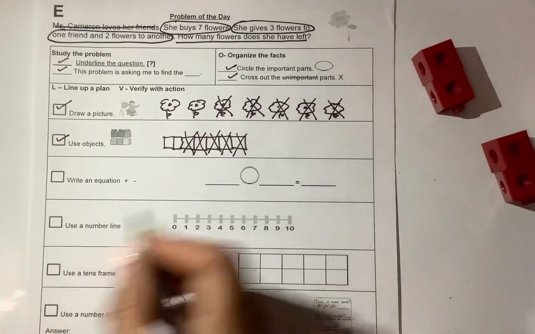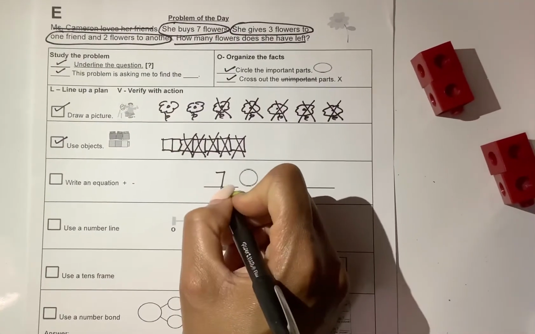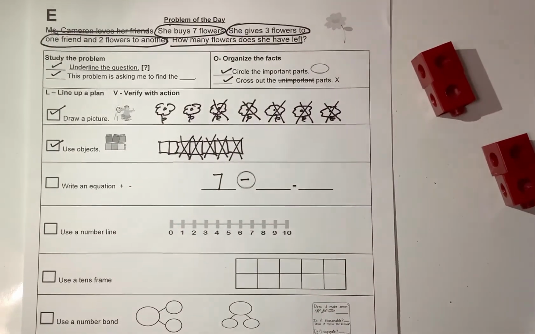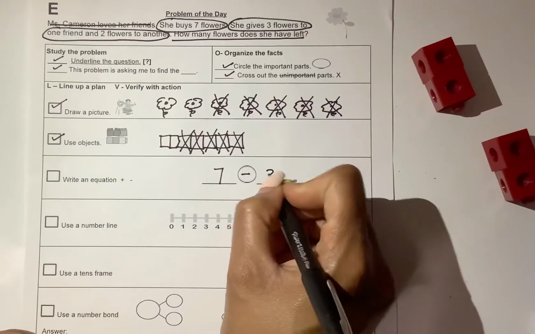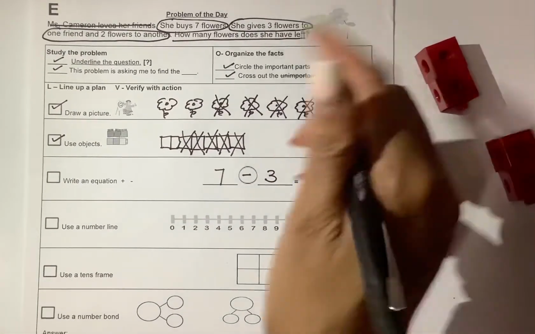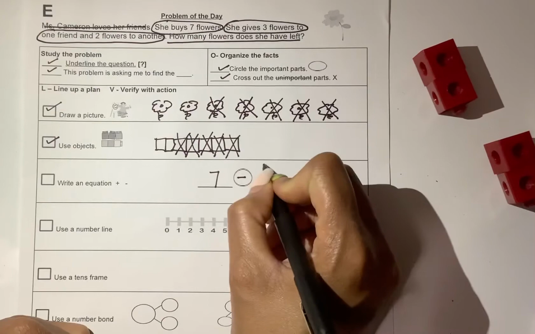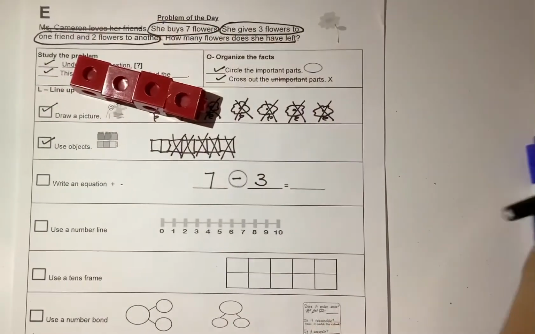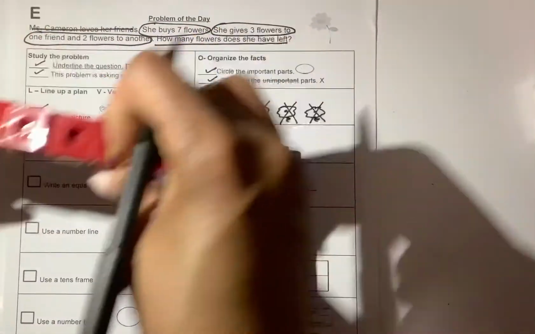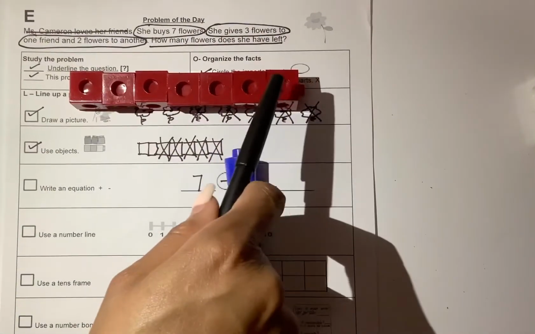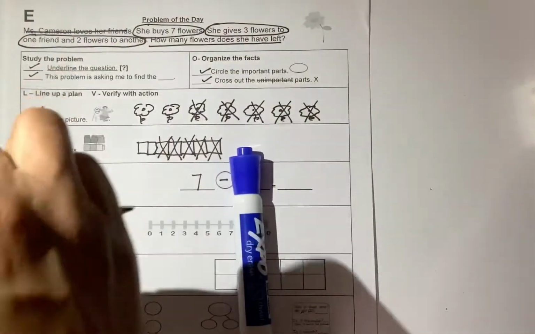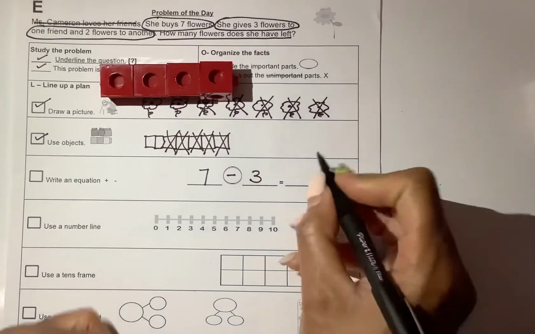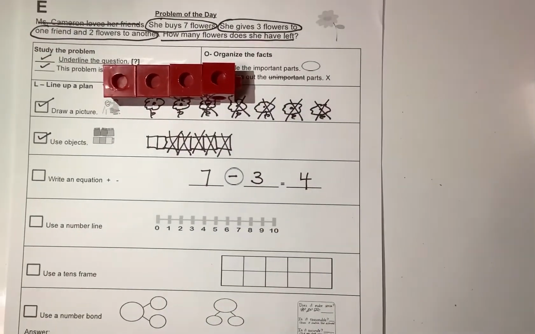So Miss Cameron had 7 flowers. Remember, a minus sign. Okay? So first she took away 3. So let's do that. 7, take away 3. Right? So we had 7. We're going to do this in steps. So we had 7. And then Miss Cameron took away 3. 1, 2, 3. And she had 4 left. But that was just step 1.